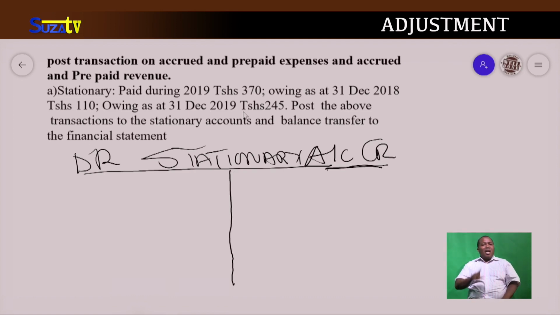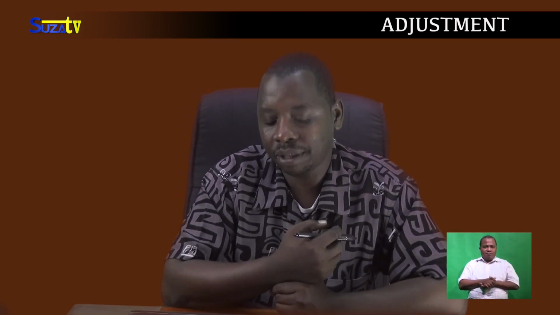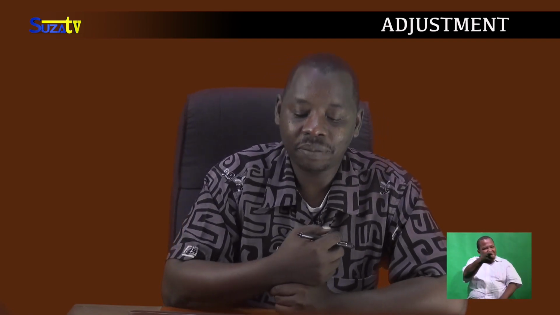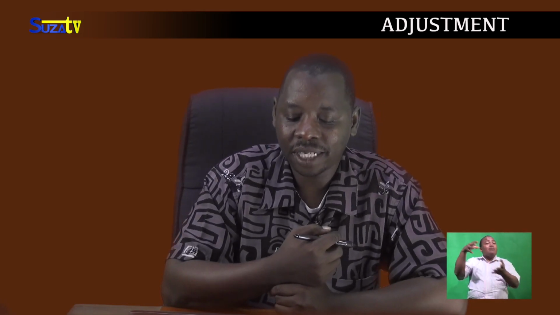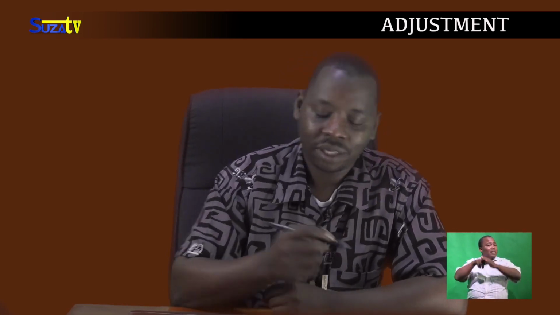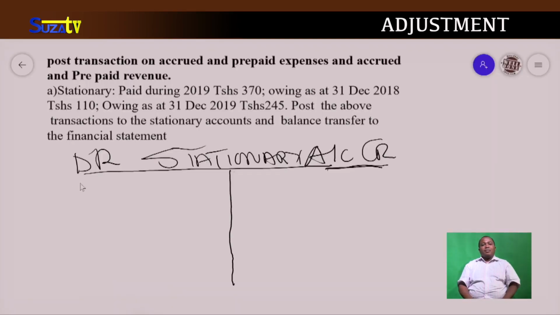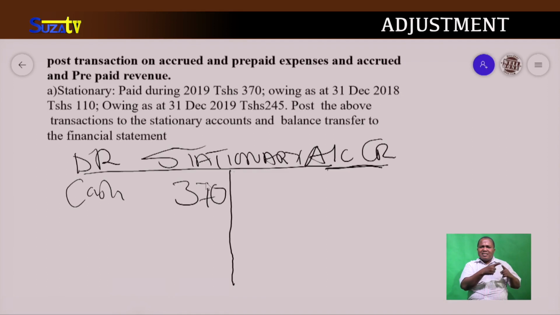I think we know that stationery is an expense, and all expenses should have a debit balance. But the payment made for these expenses during the year 2019, Tanzania shillings 370 in terms of cash, refers to the debit side here. Write cash shillings 370. This is the amount received during the year.